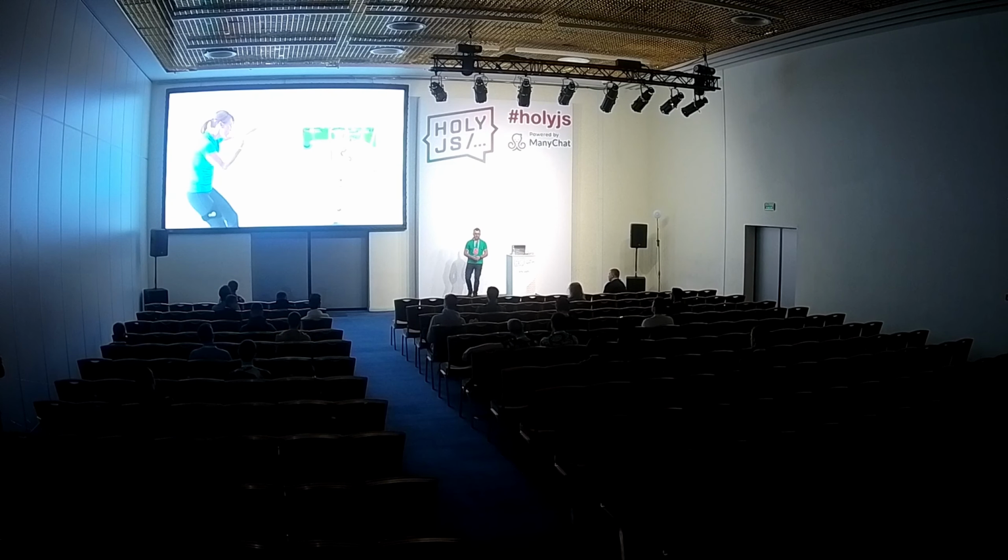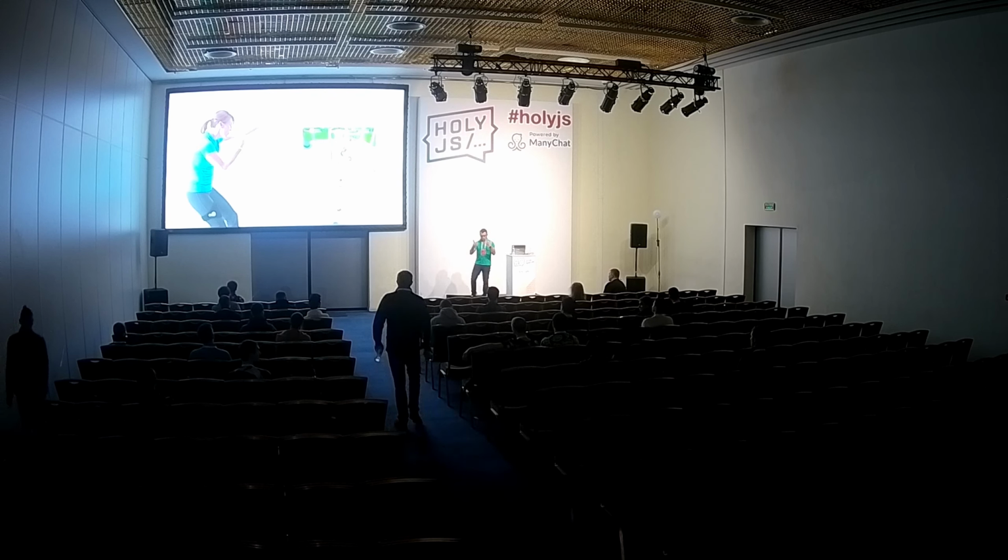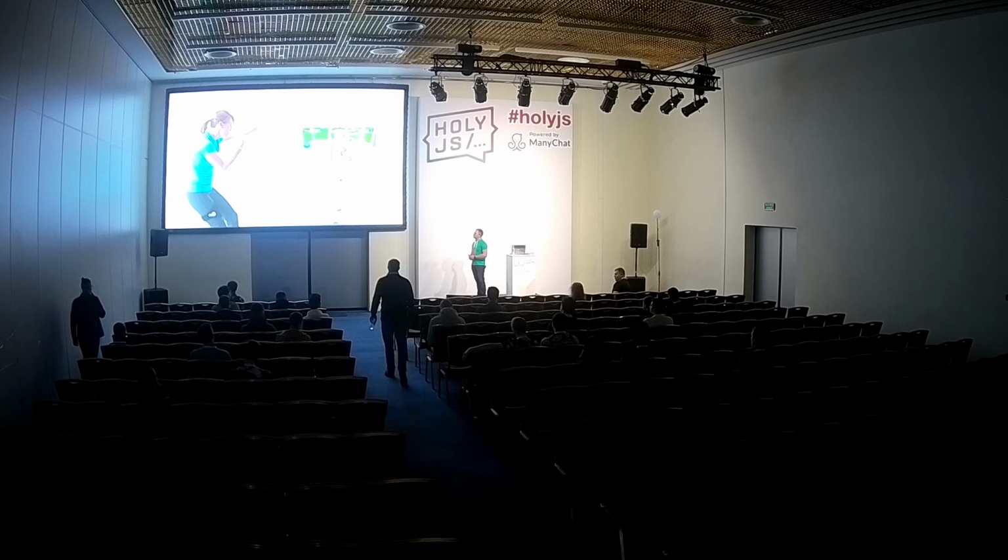Who has played Nintendo Wii? It's a console that allows you to interact with the game with those kinds of controllers that you hold in your hands, and you move your hands to actually control the game.